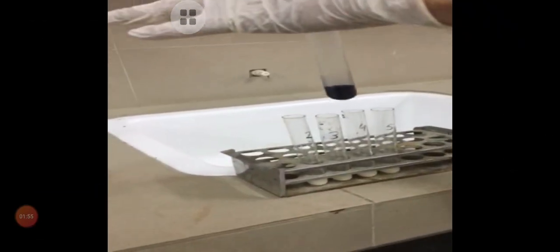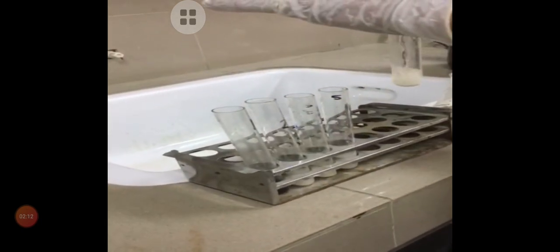Next, we have added iodine solution in test tube 1. This is our standard test tube. Next, we are adding salivary amylase in test tubes 2, 3, 4, and 5. This is the saliva, and we are adding saliva in test tubes 2, 3, 4, and 5.